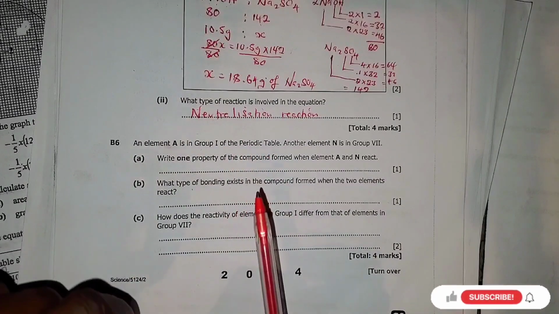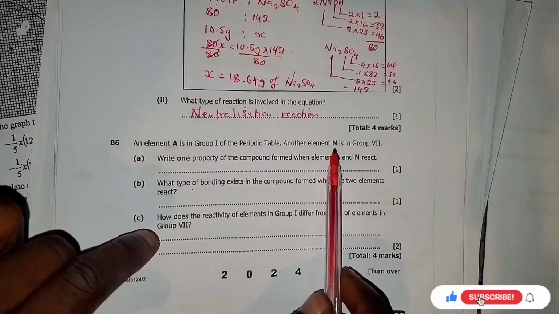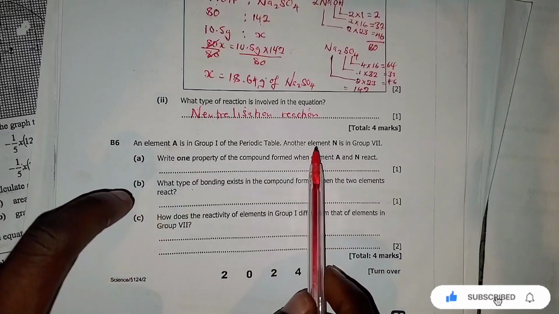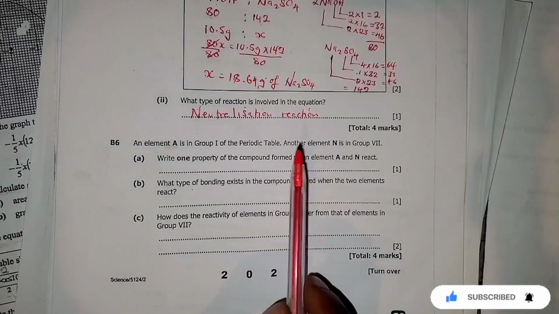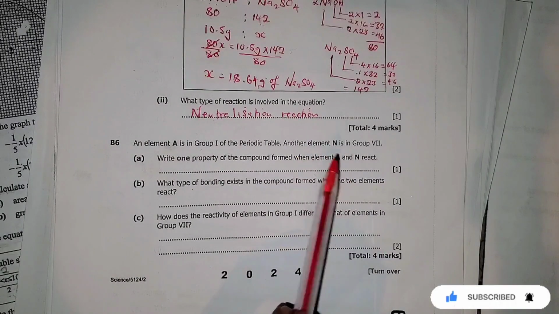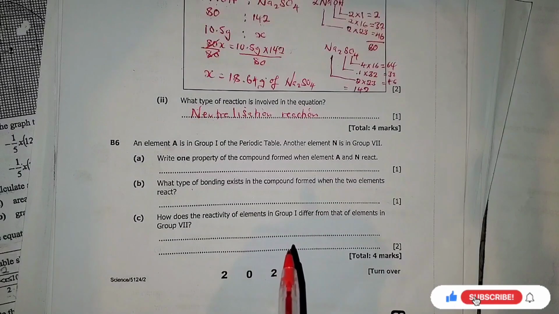Now, you need to know first the type of compound that is formed, the name of the compound. So element A is a metal and element N is a non-metal. So when metals and non-metals are involved in chemical bonding, the bonding is called ionic bonding or electrovalent bonding.